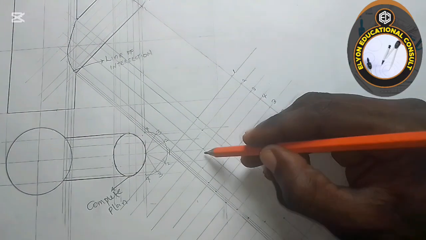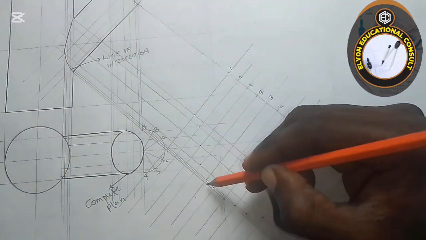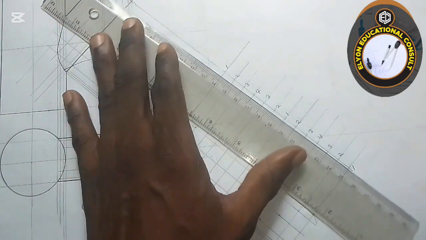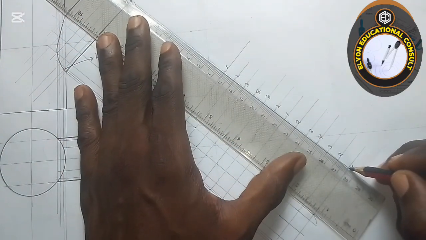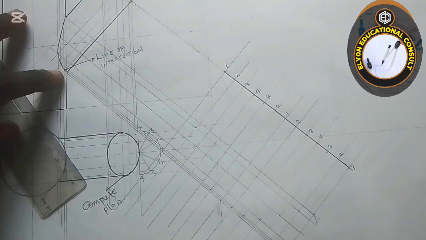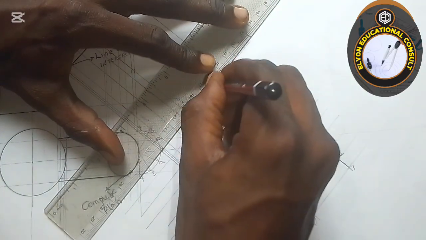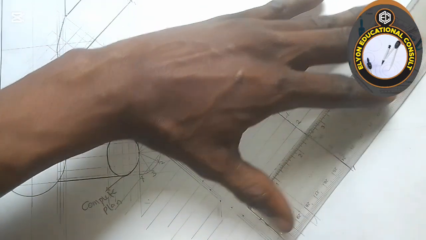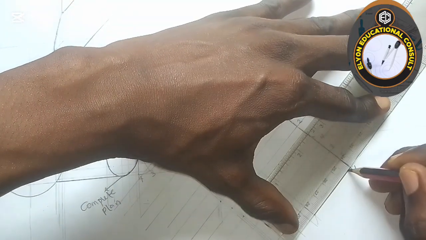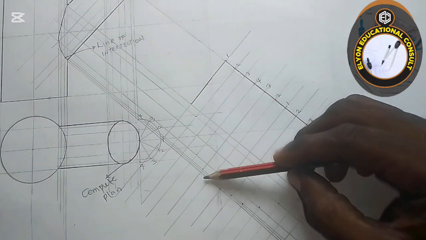So you can see the curve now. This point, you join it together with a smooth curve, which I'm going to be doing now. First of all, we highlight this bottom part. I'm going to highlight this bottom part now. So I will highlight this part now, this way. Then I will highlight this part. So I will highlight this part. Now I will just join this curve together.